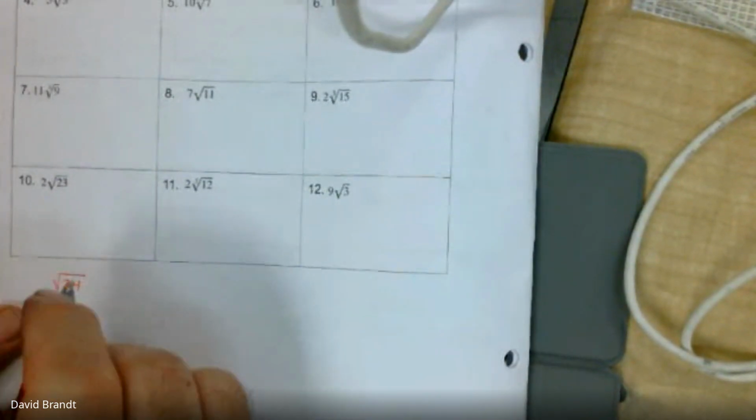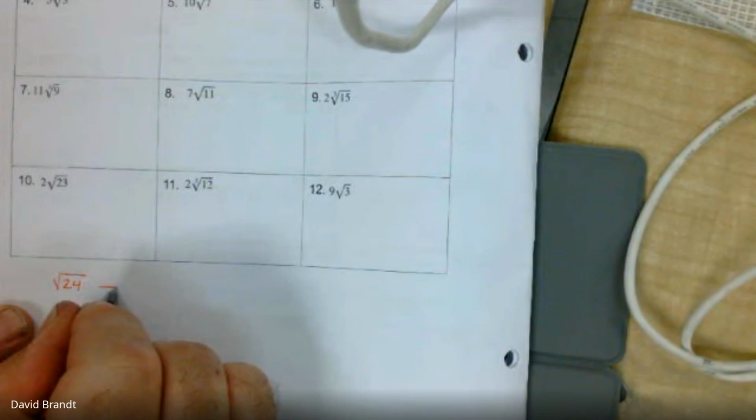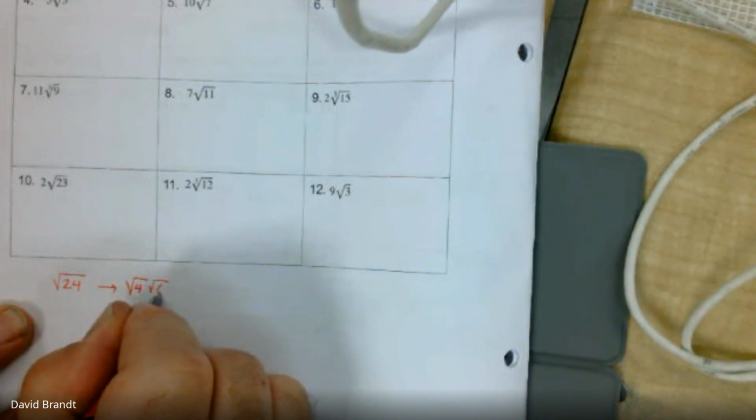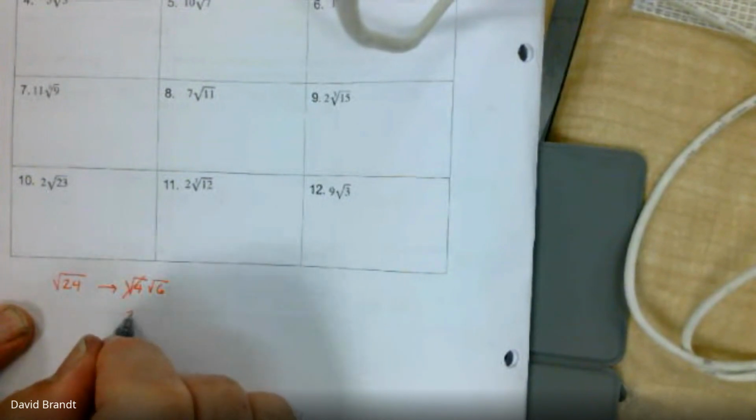There's 2 ways to do it. In the videos, I showed you to break it up so that one of the numbers is a perfect square. And the perfect square would be 4. And we know 4 times 6 is 24. The square root of 4 is 2. So that would be 2 square roots of 6.